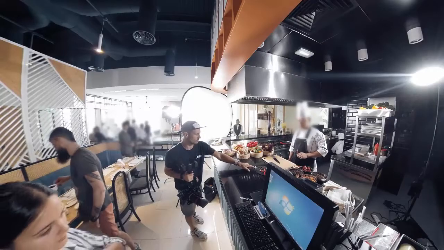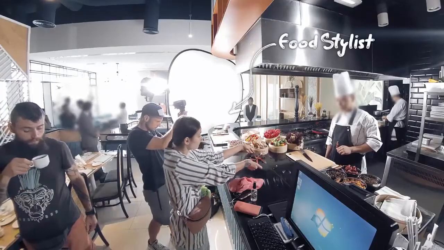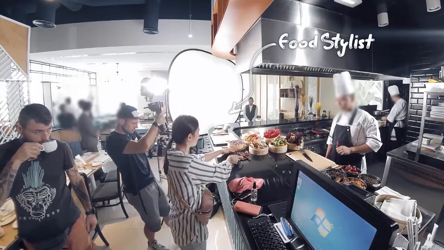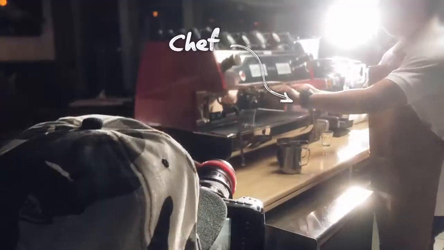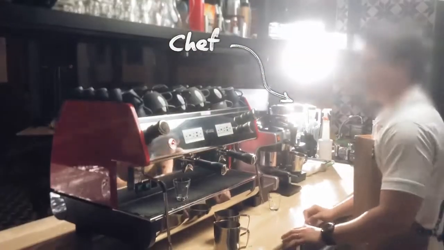Food stylist for me is some kind of time saver at the shooting, because only this person can create a beautiful composition of ingredients and props. If you even try once to shoot a food video with a regular chef, you will understand that he is great in the kitchen and very professional at his job. But in the video it looks like some kind of mess and dirty.